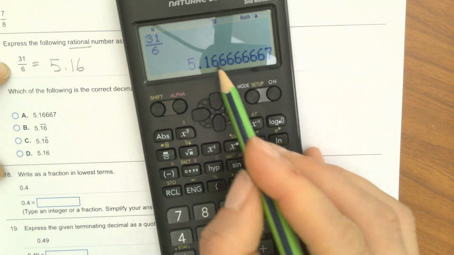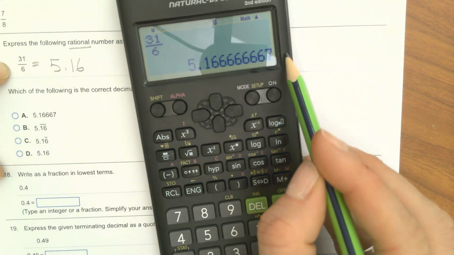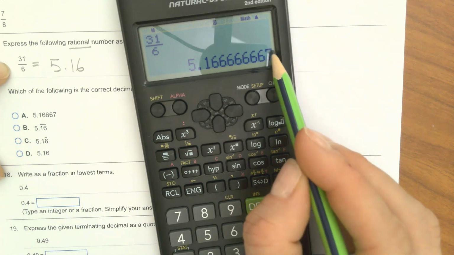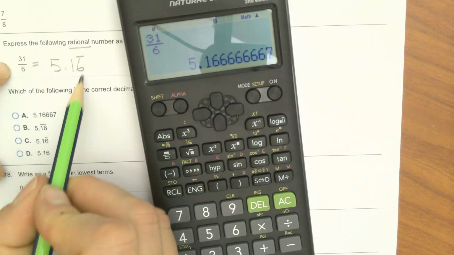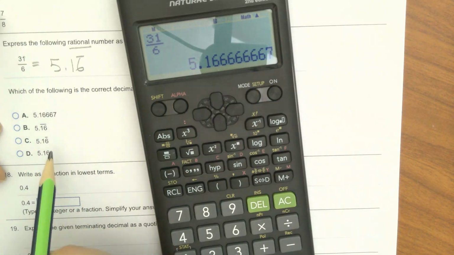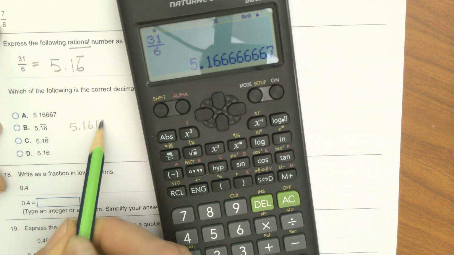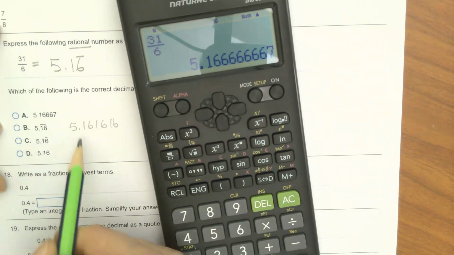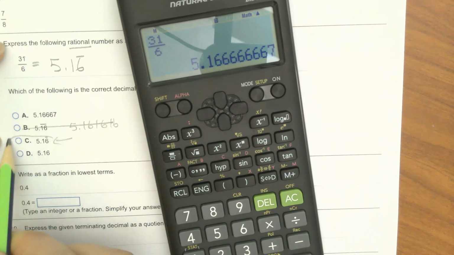5.16. Now these 6's are repeating, but the 7 says the number after there is a 6 and it rounds up to a 7 because it's big, so I ignore that, and I have to put a hat on the 6 because the 6 is repeating. Be careful, it doesn't go 5.161616. See? It's not that. This one here, because the 6 is repeating.